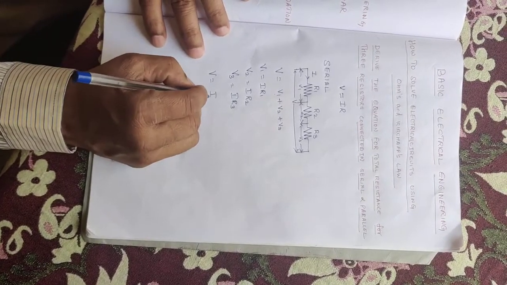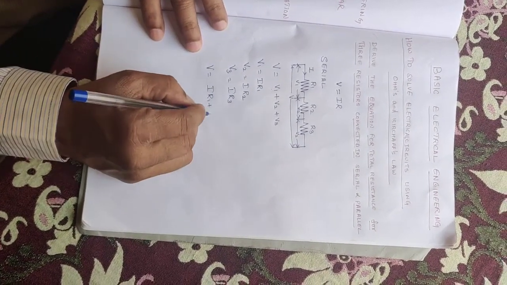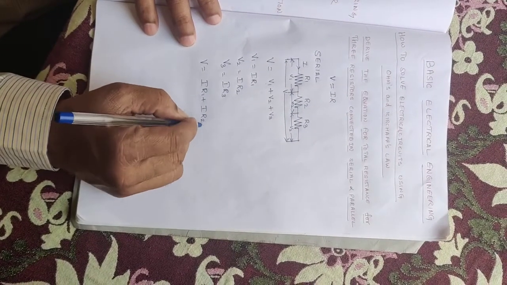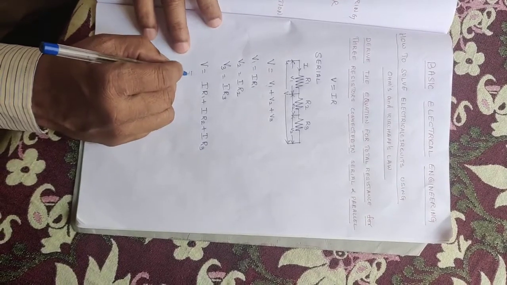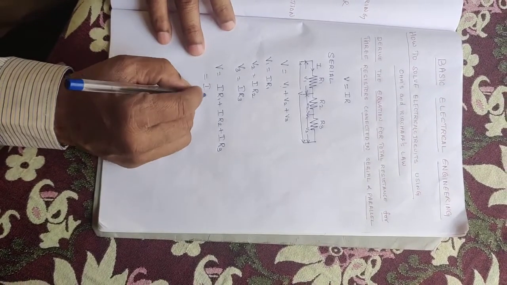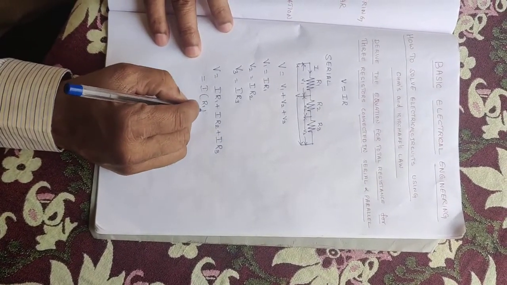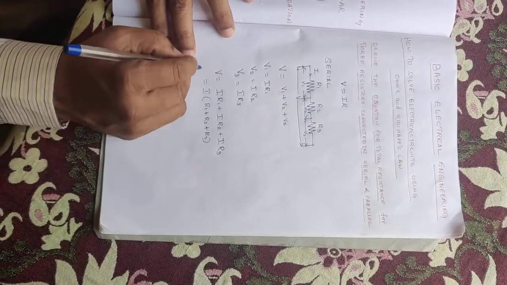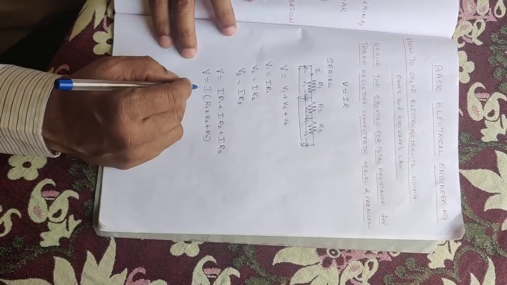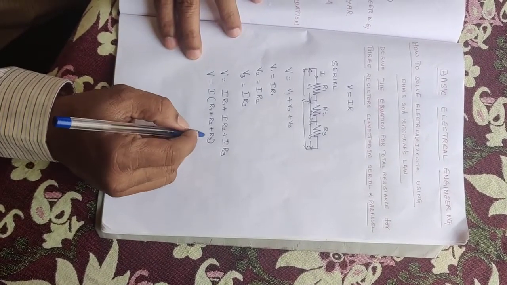It becomes I into R1 plus I into R2 plus I into R3. Taking the common factor I outside, we can write R1 plus R2 plus R3. So now V is equal to I into (R1 plus R2 plus R3).